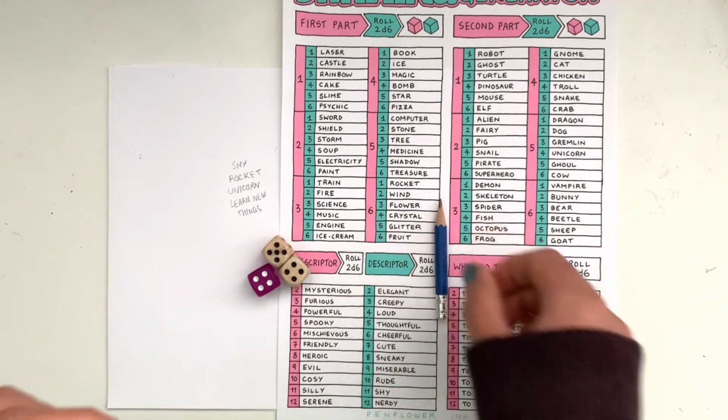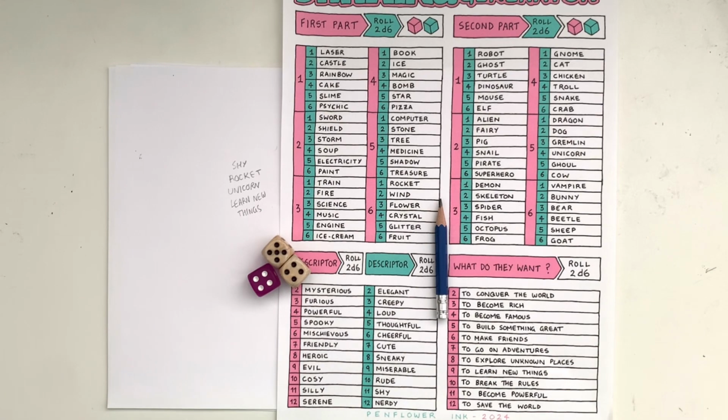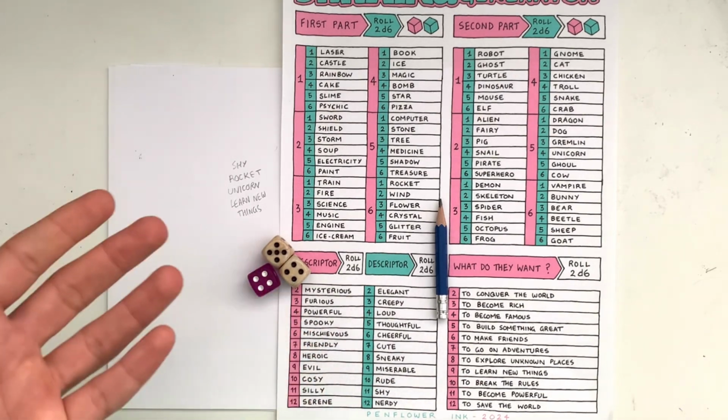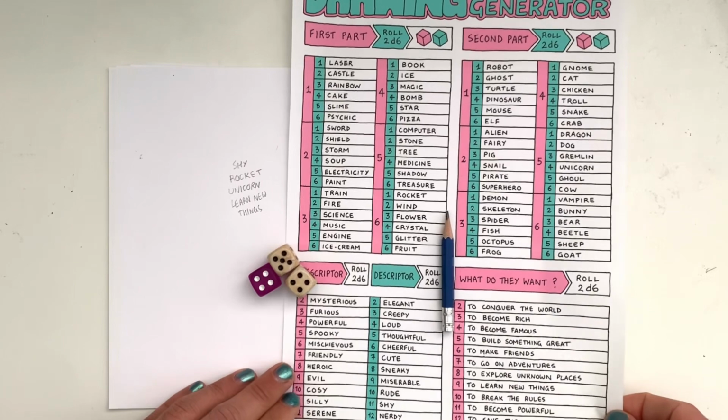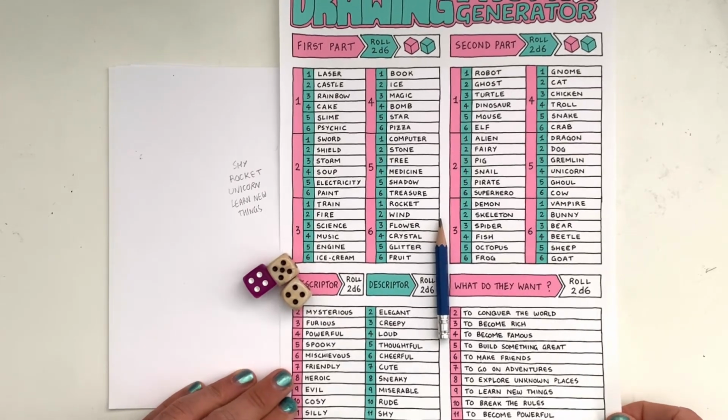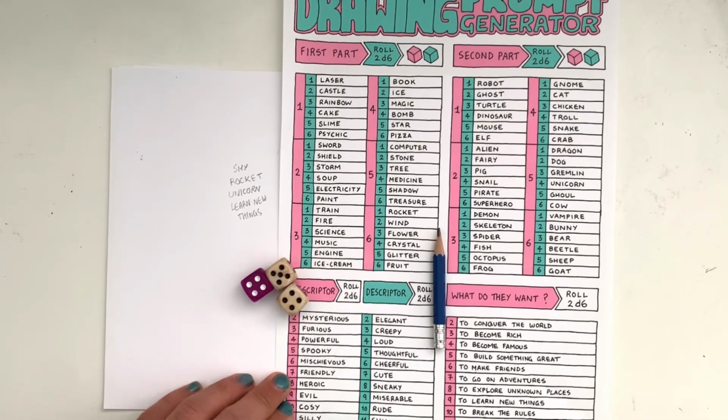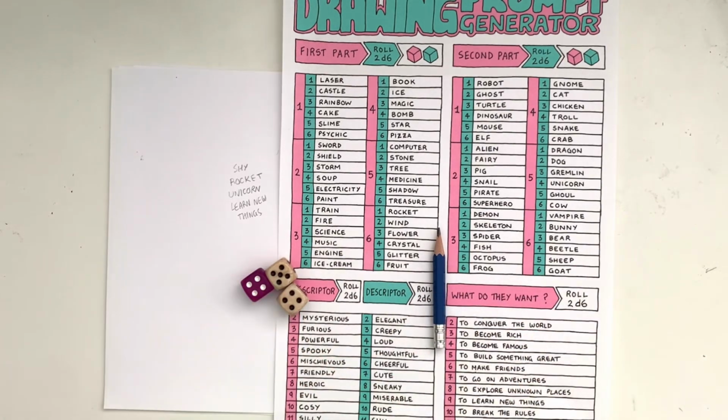Now, right out of the gate, my mind is thinking something perhaps exploration themed. They want to learn new things. Perhaps the rocket is less sort of ballistic and it's more maybe like a spaceship rocket. Perhaps they're like a space unicorn of some kind. But they're a bit shy, so maybe they're a little bit bookish. Maybe this is their first time going out into space to learn new things. Either way, that's the prompt generation done. So next up will be the actual drawing.